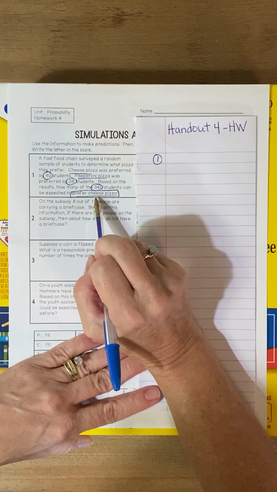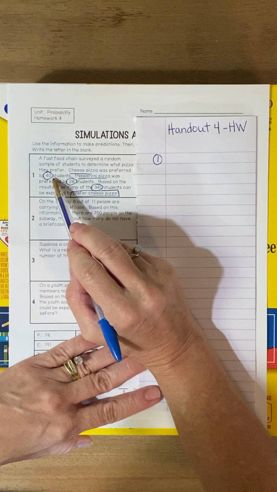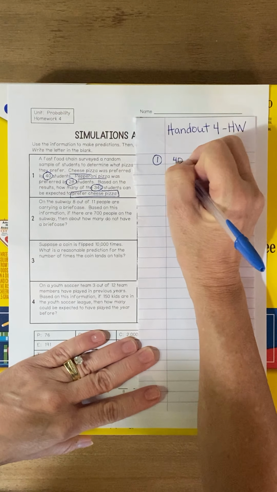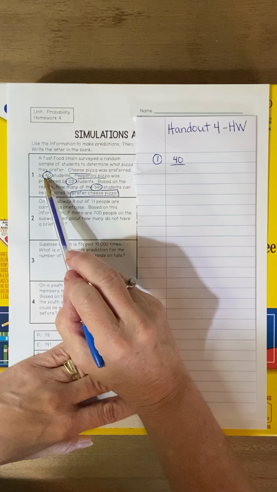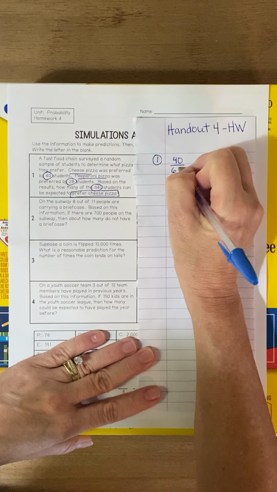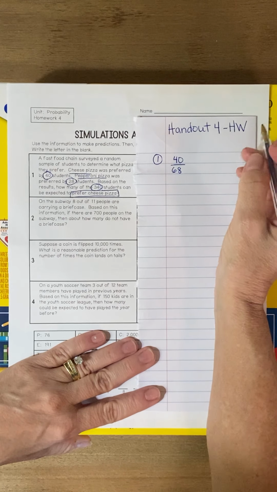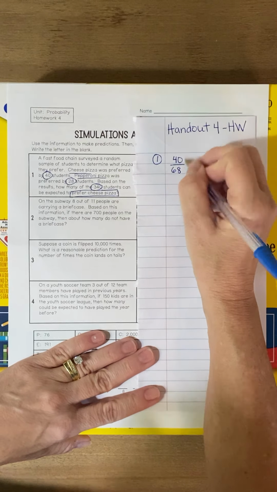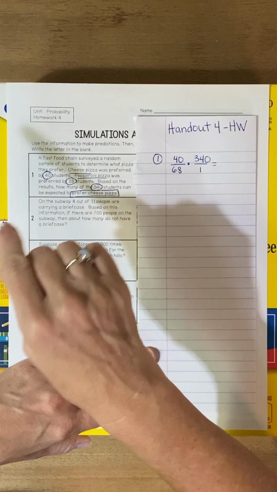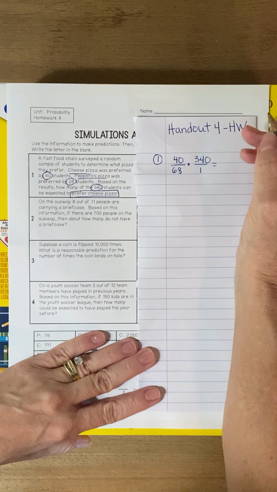So we are looking at cheese pizza. So let's see, 40 students out of, we need to know the denominator. So 40 plus 28 is 68 of the people surveyed liked cheese pizza. So we're going to assume that this will be the same probability as the 340. That's how we're making our prediction anyway. So keep in mind that if we divided this out, we would have our number between 0 and 1 because probability is always a number between 0 and 1. Remember, 0 means no chance, 1 means it's absolutely going to happen.